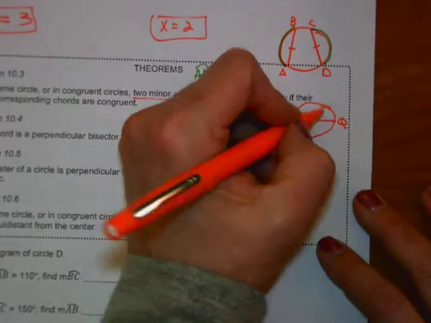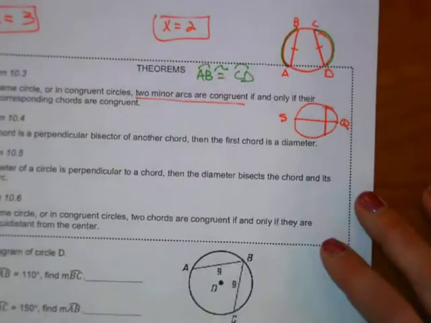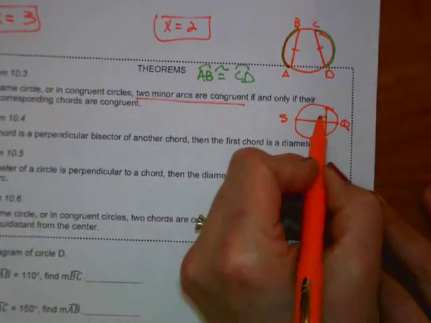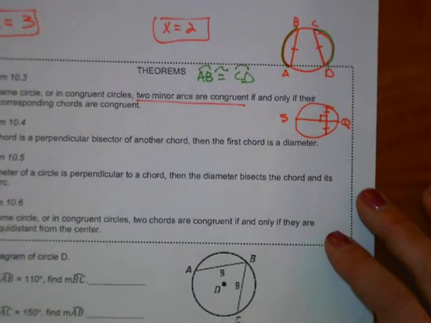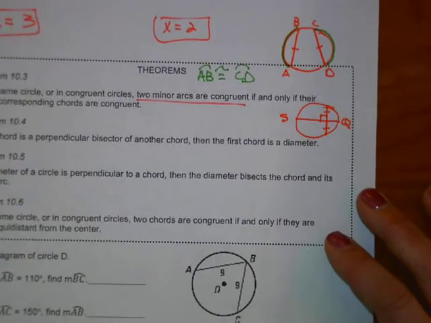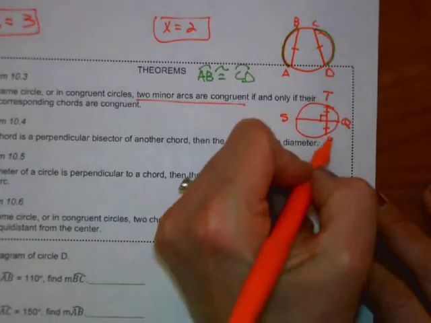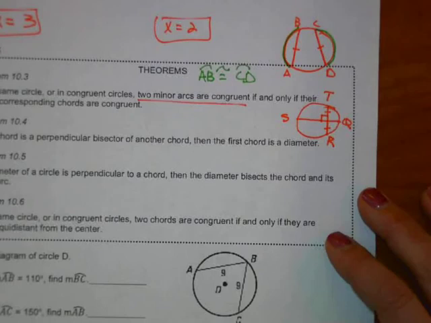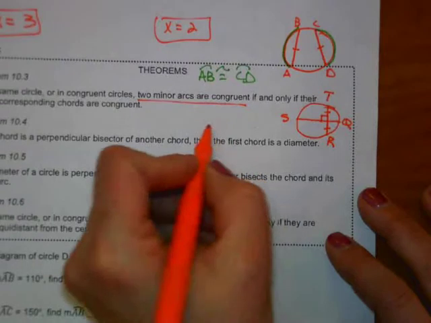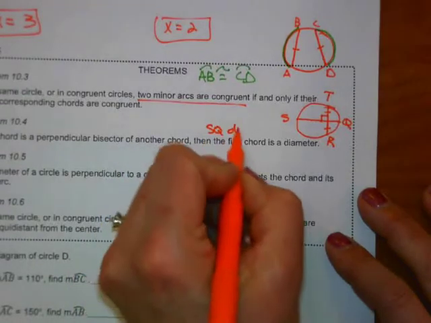If one chord is a perpendicular bisector of another chord, that would look like that. I'm going to label this T and R. If I'm given that picture, which chord is the diameter? SQ. So SQ is the diameter.